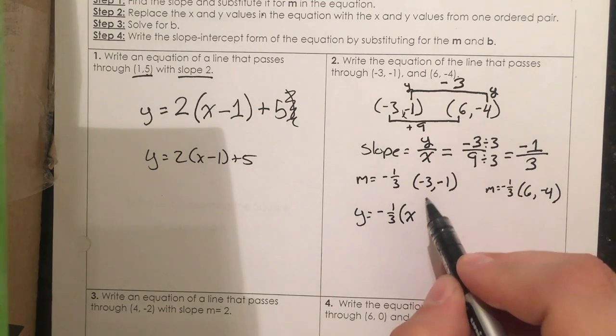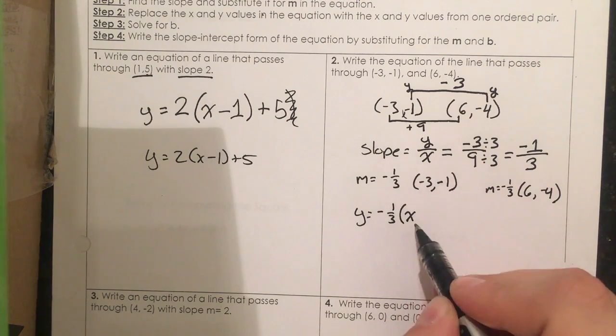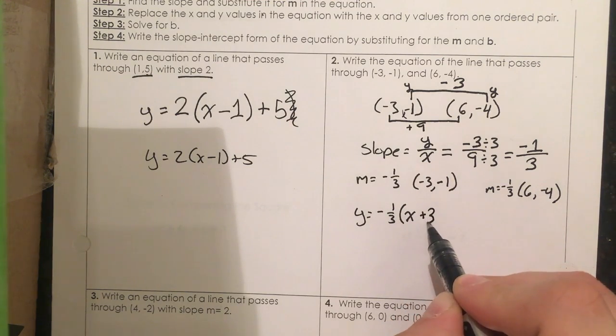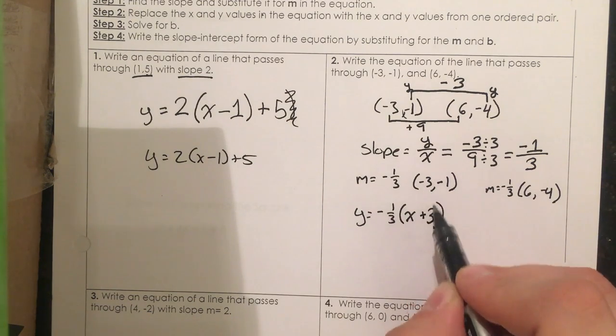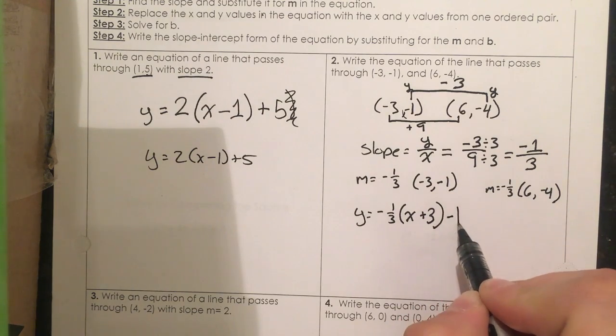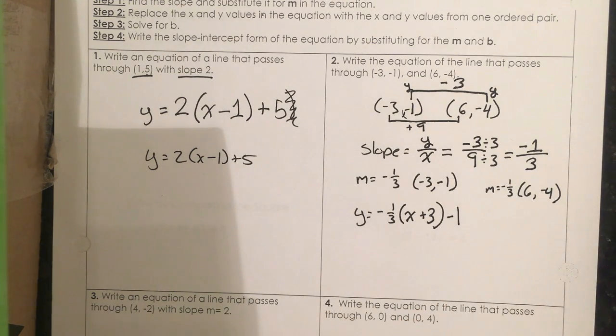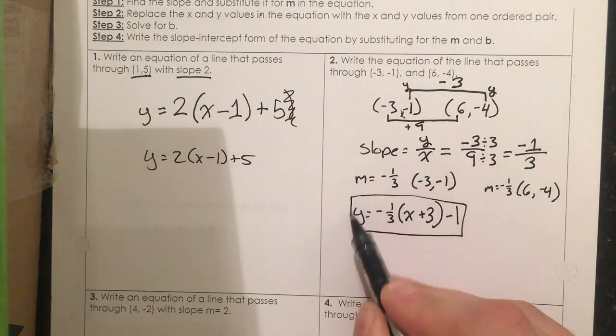Well, remember we talked about to get to 0, we would have to start with -3 and add 3 to x. So you'll notice that the sign changed. But for the y value, we simply slap the y value on there. So this is a perfectly good equation. We don't need to do anything to it.